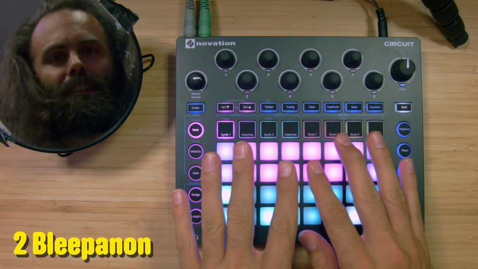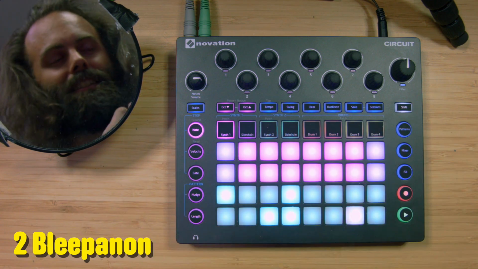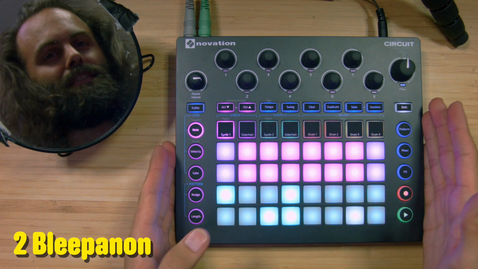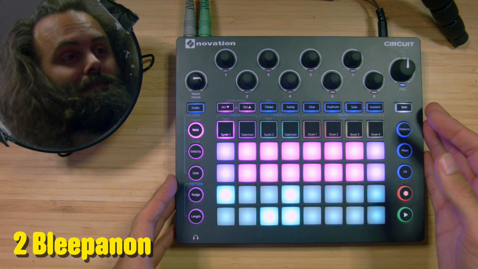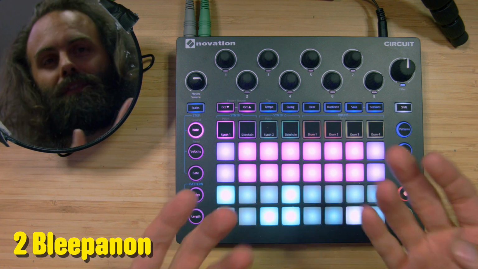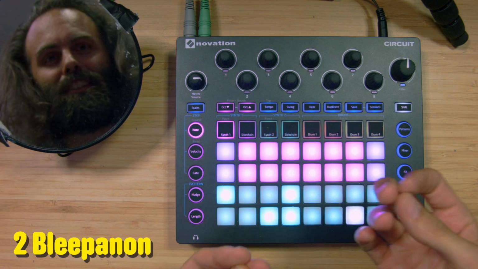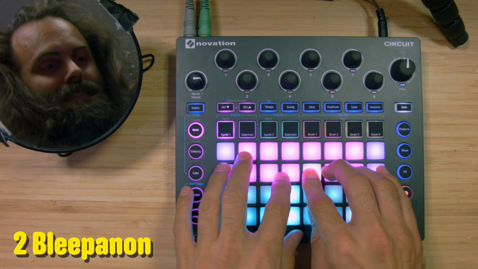And what I've been looking for with the circuit is to find these clearly digital sounds. It is a very digital synthesizer. It's not trying to be an analog synth. So I'm trying to find the digital identity of the circuit with many of these patches.